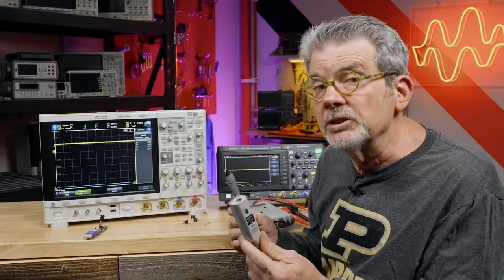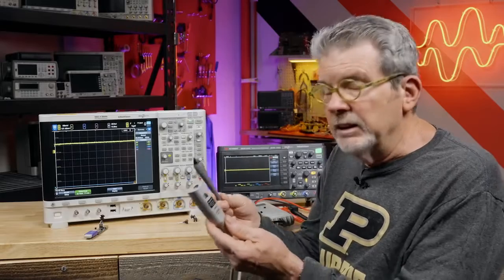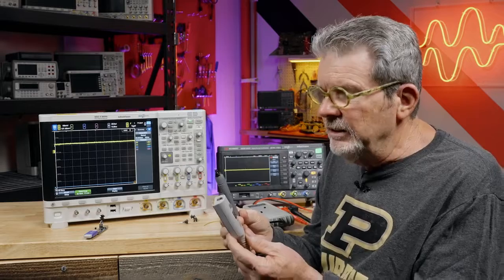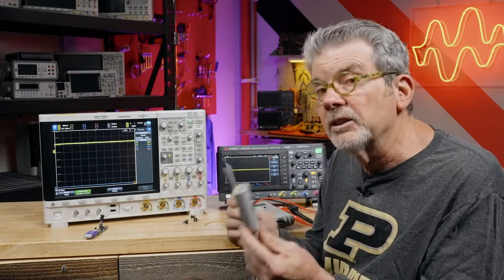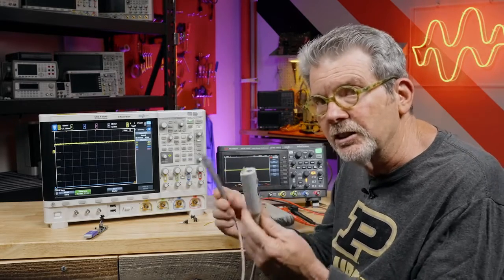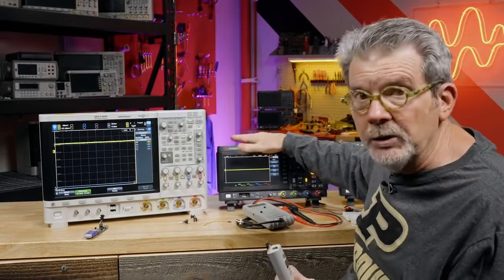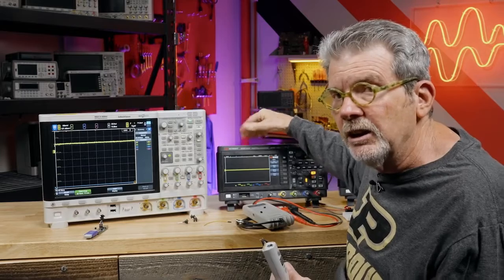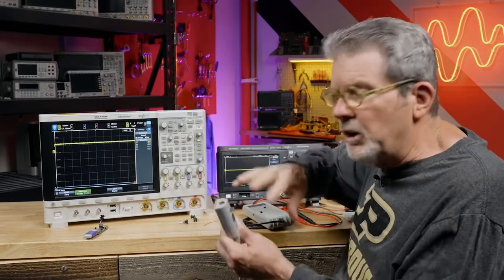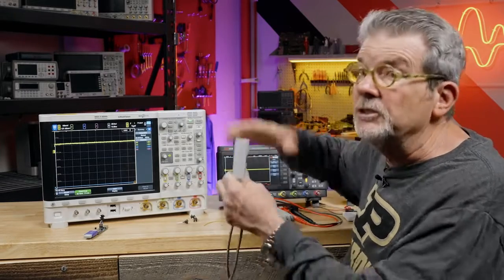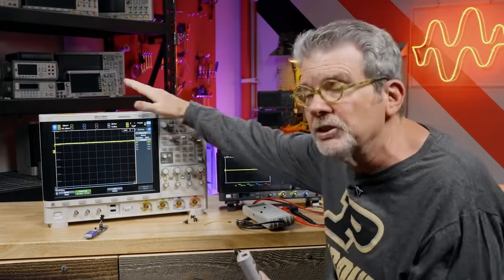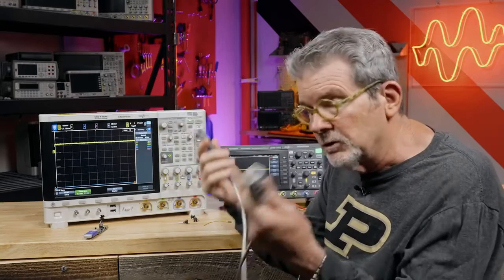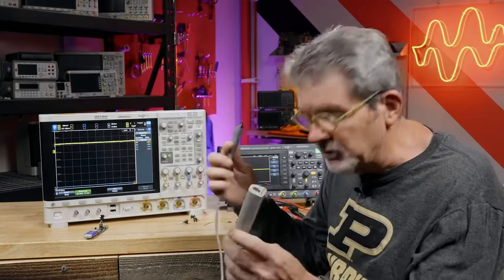This is a high-frequency active probe. It has a bandwidth of 6 gigahertz. Now, it wouldn't make a whole lot of sense to connect this 6 gigahertz probe to the scope that I've been using for most of the demonstrations because it only has a bandwidth of 200 megahertz. Whatever the weakest link is what the system bandwidth is going to be. So I have another scope over here that has 6 gigahertz bandwidth that mates very well with the 6 gigahertz probe.